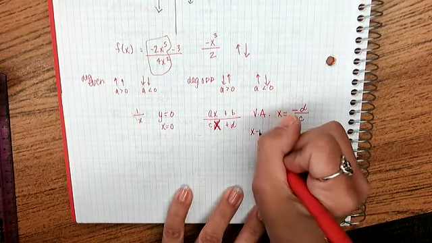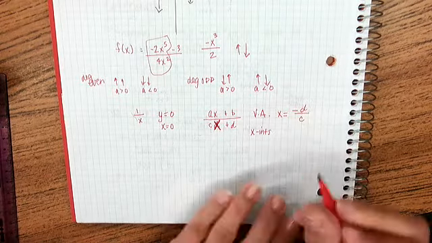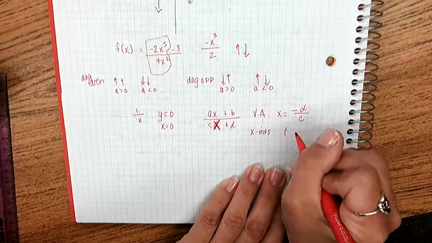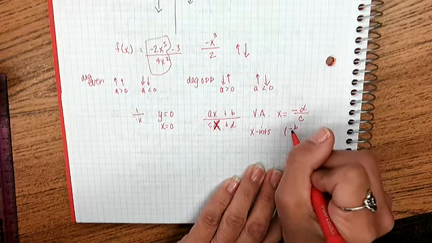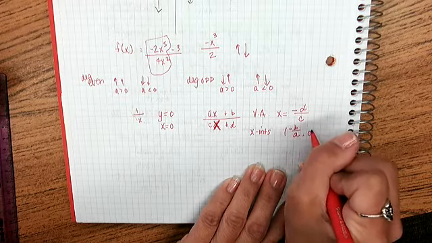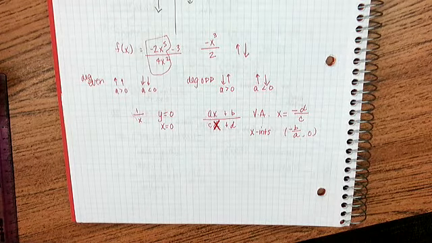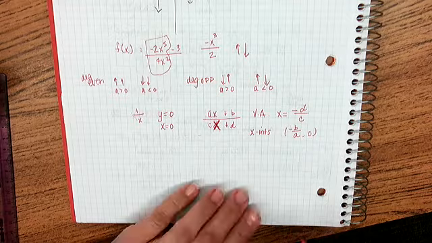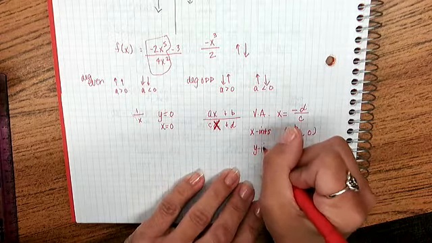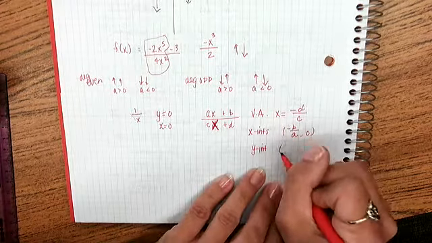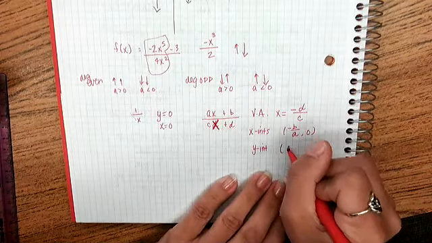You have x-intercepts. Where's the numerator 0? So that's going to be -b over a. You care about the numerator. The y-intercept, of course, is at b over d. Make x 0, you're left with b over d.